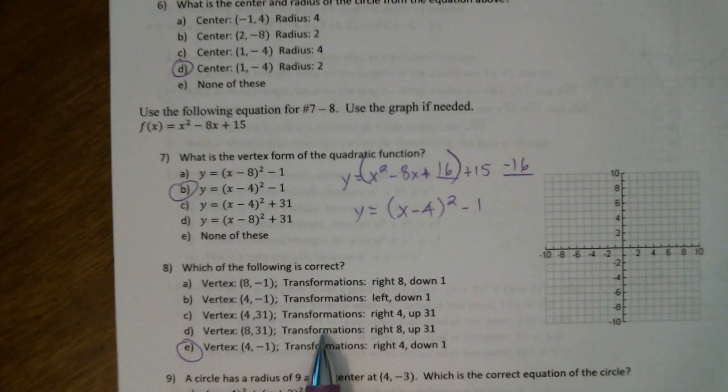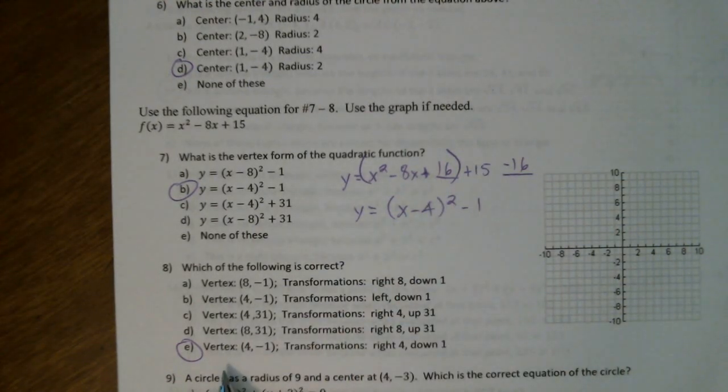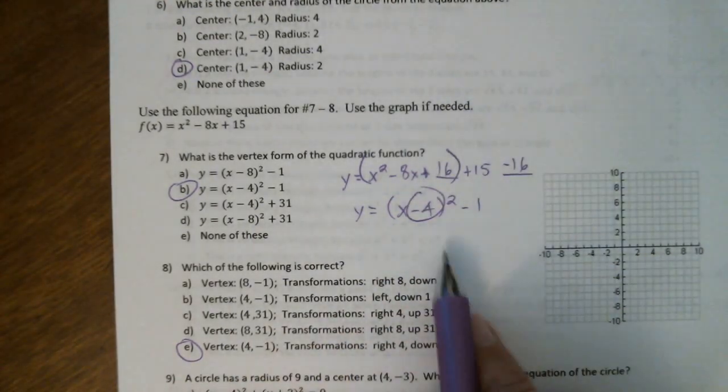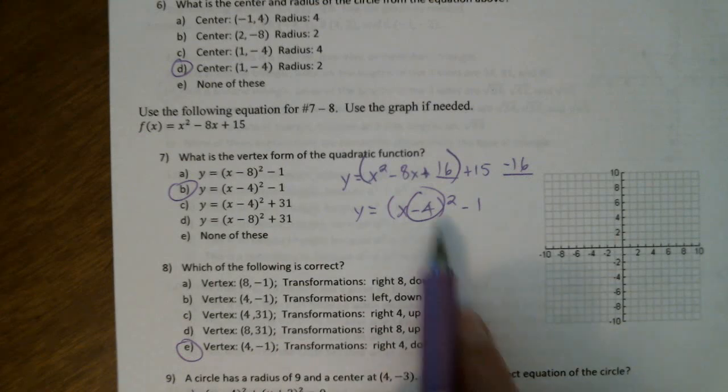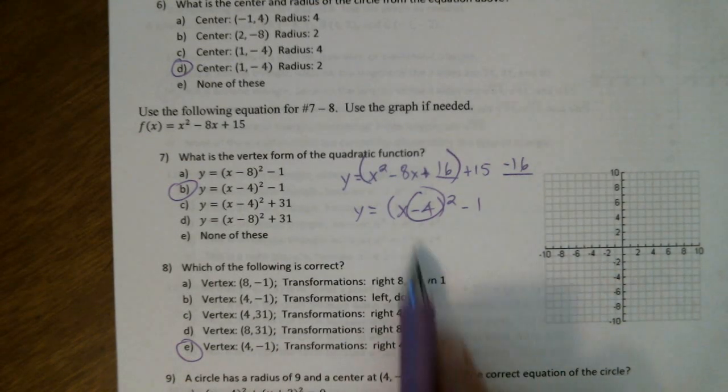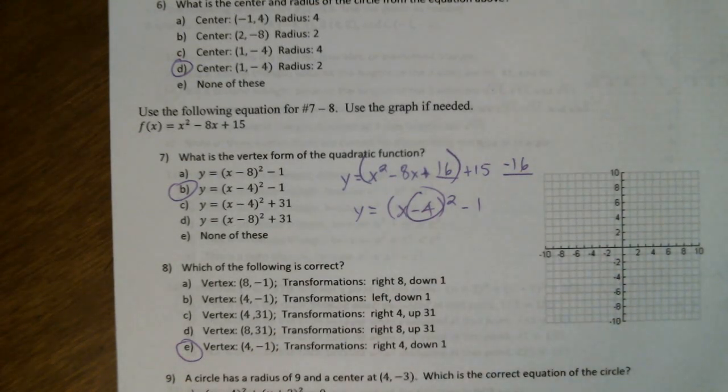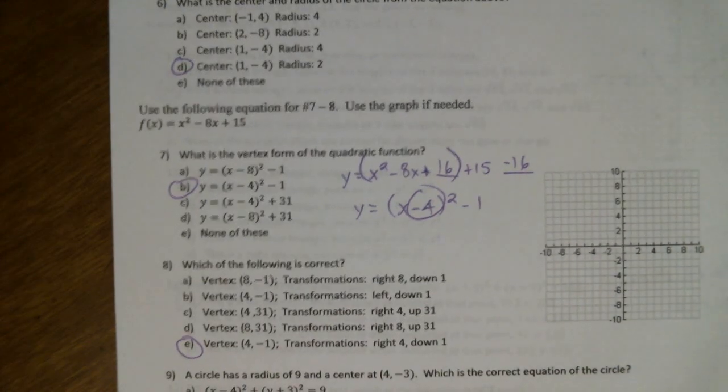Number 8, which of the following is correct? So you had to get that right to get this one right. Again, I have to flip that sign and leave that one alone. (4, -1), and I have a transformation of right 1 and down 1. Or excuse me, right 4 and down 1. So that was answer choice E.